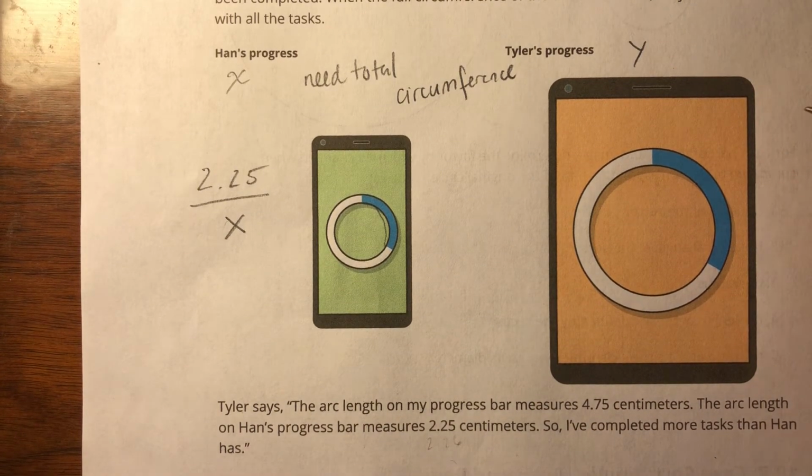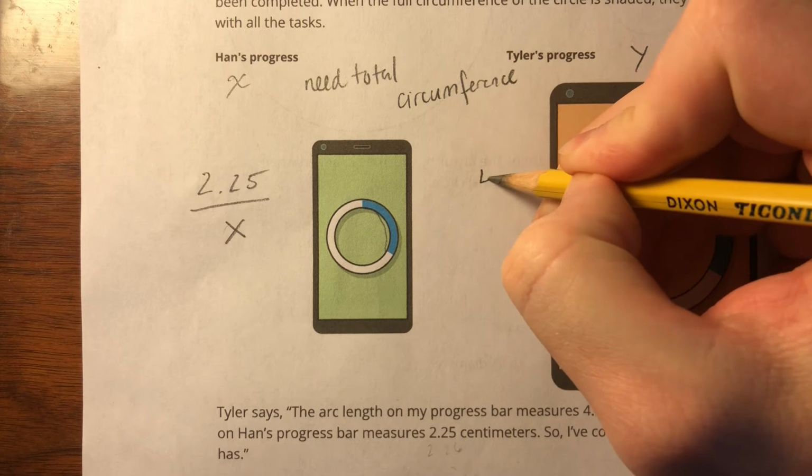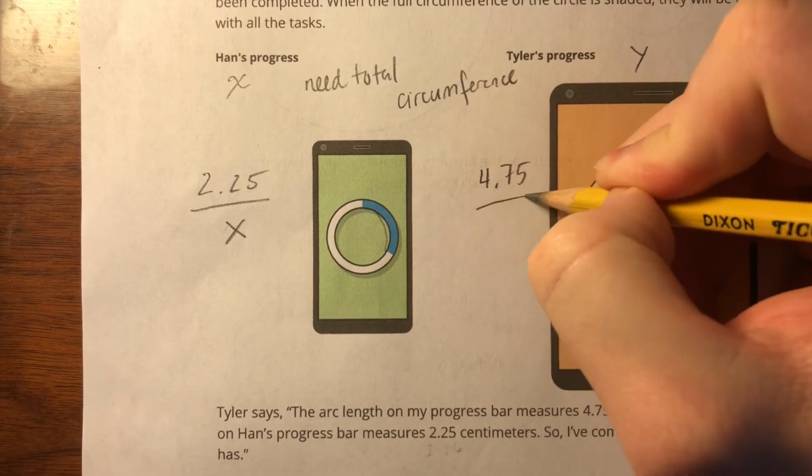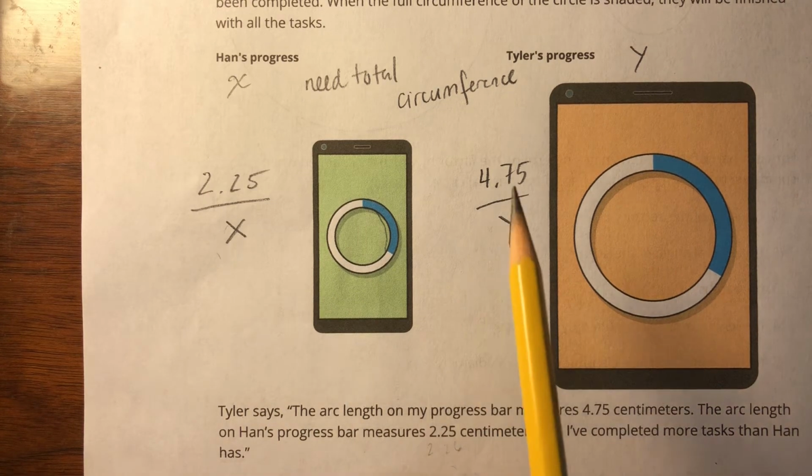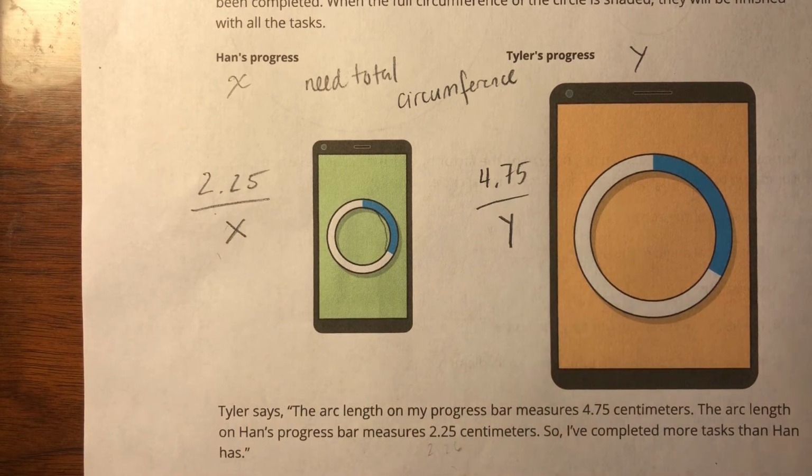We could do the same thing with Tyler. If I know I've gone 4.75 out of y total centimeters, that would give me the proportion or the percentage completed.